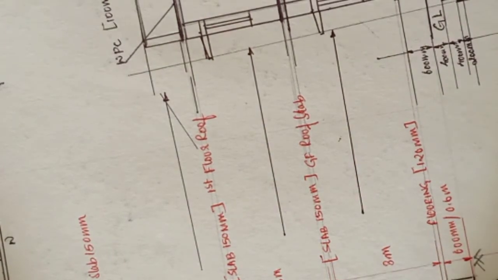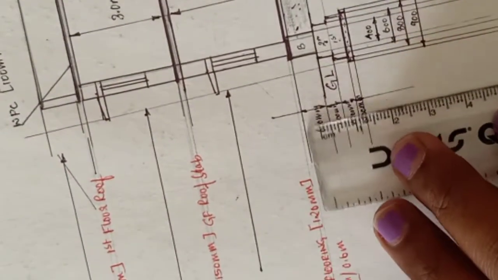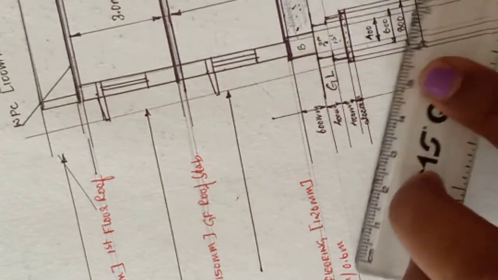Then after doing this, we have to come down, we have to mention the bottommost portions.